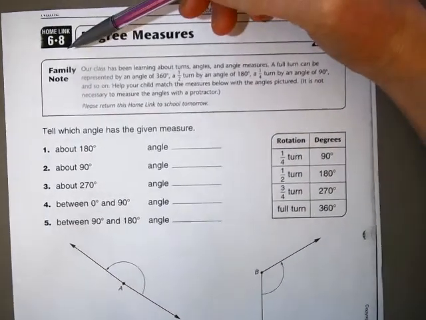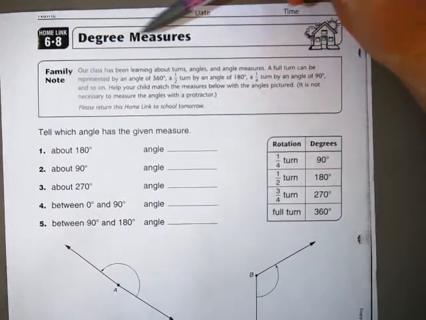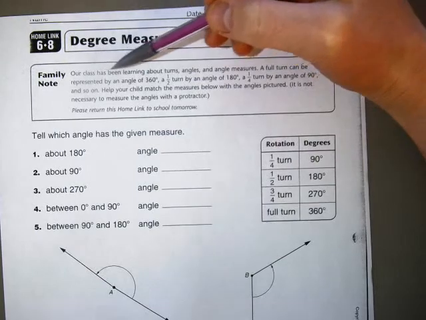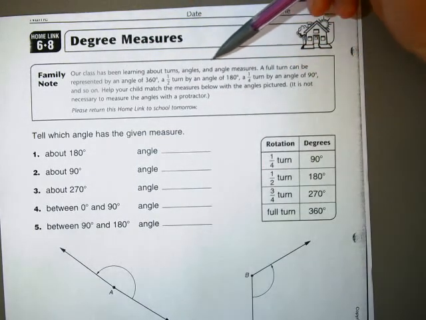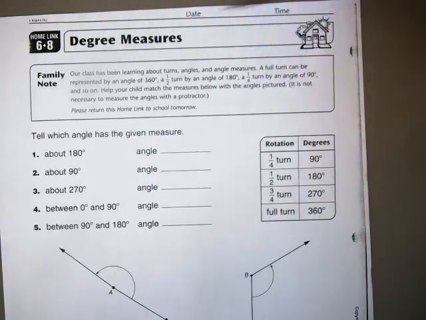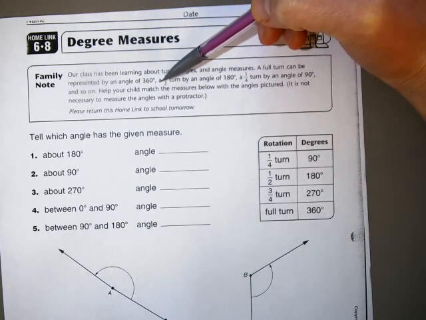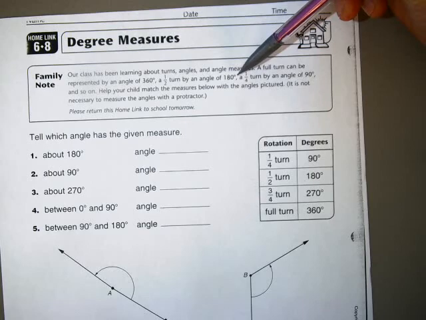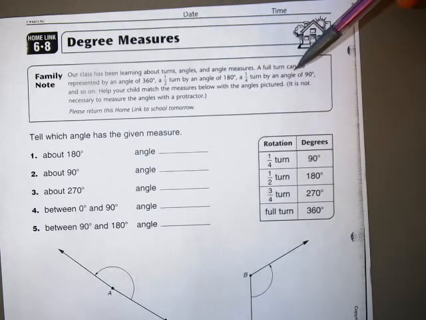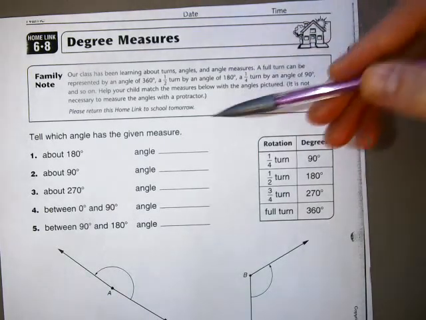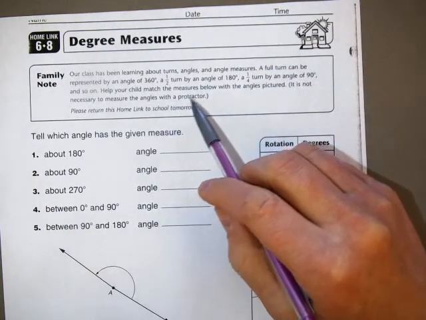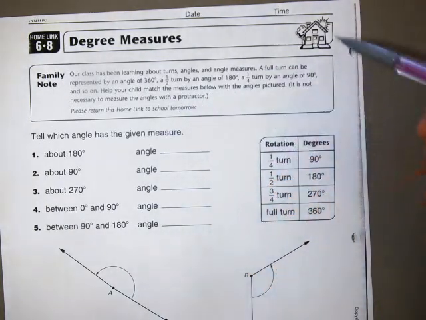This is HomeLink 6.8 of Everyday Math, Degree Measures. Our class has been learning about turns, angles, and angle measures. A full turn can be represented by an angle of 360 degrees, a half turn by an angle of 180 degrees, a quarter turn by an angle of 90 degrees, and so on.